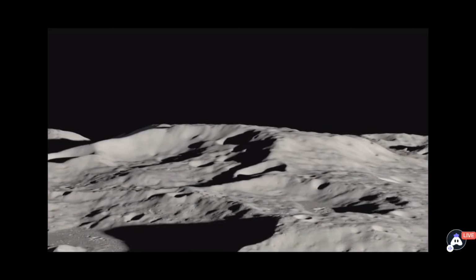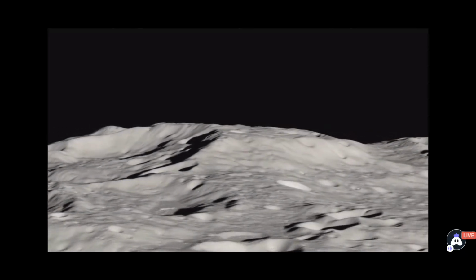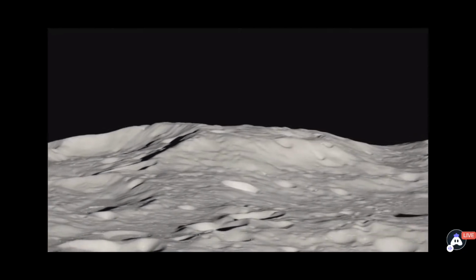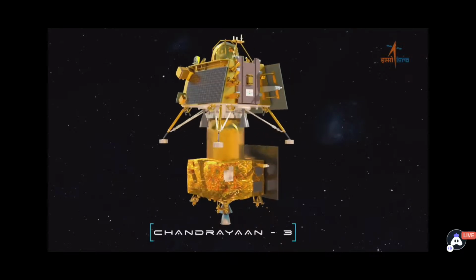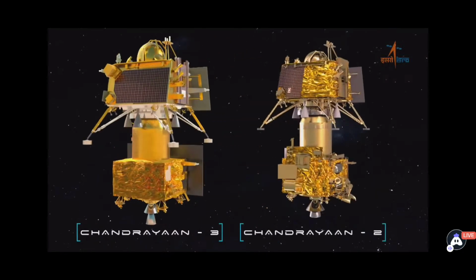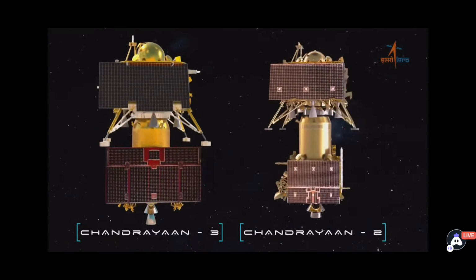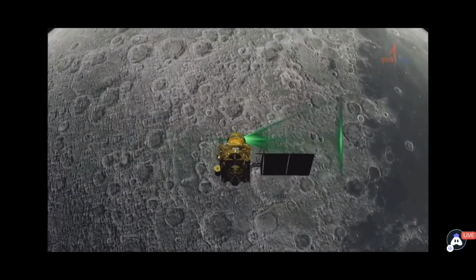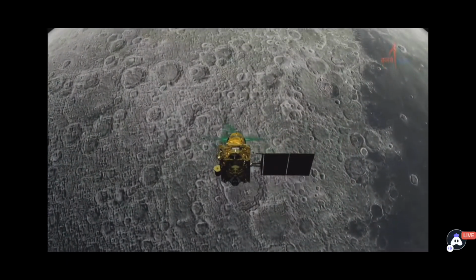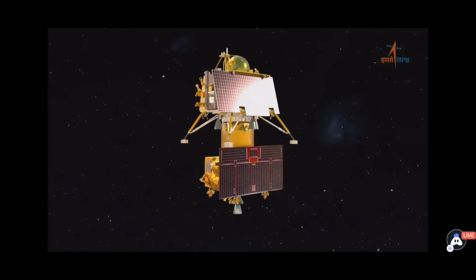The success of these tests has provided great confidence in the performance of all the onboard sensors, propulsion system, and associated guidance, control, and navigation algorithms. The key findings during the tests have enabled improvement of the overall system performance. The largely unexplored south pole of the moon has been chosen as the intended landing site since there is a possibility of finding ice and other minerals which would be vital resources for future explorers.